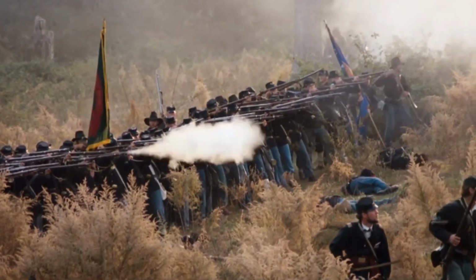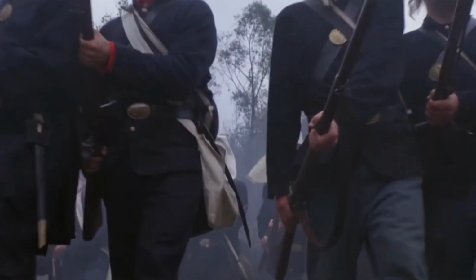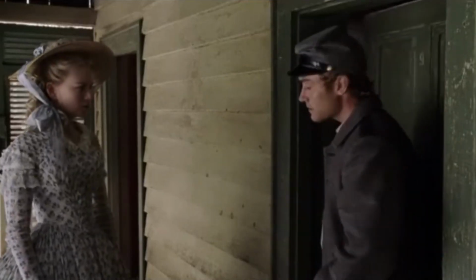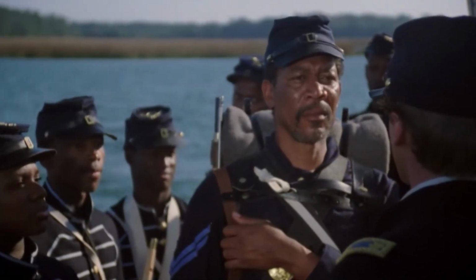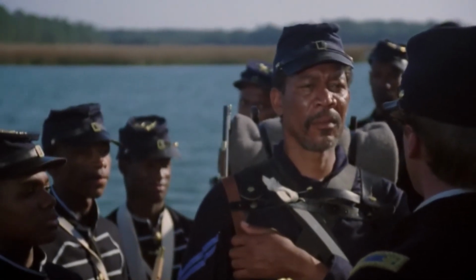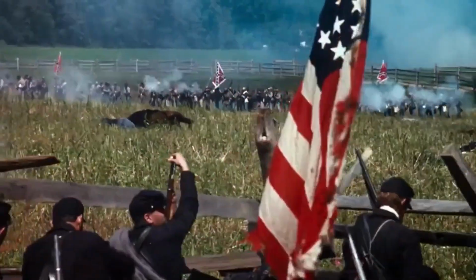The American Civil War, also known as the War between North and South, began on April 12, 1861, when the Confederates attacked Fort Sumter in South Carolina. The war ended on April 9, 1865, with General Robert E. Lee's surrender at Appomattox. But what was the cause of this bloody conflict? Let's look at the major factors that led to the war.